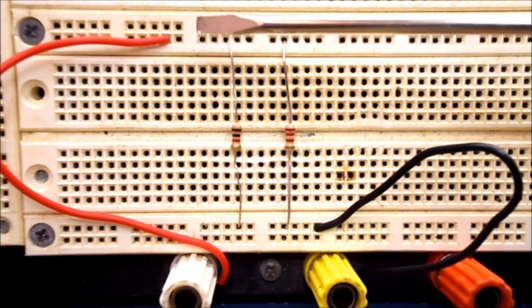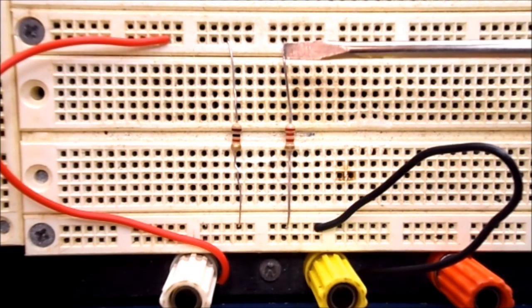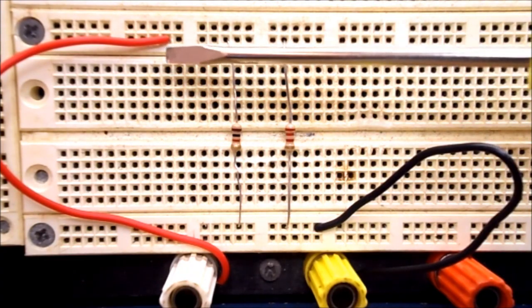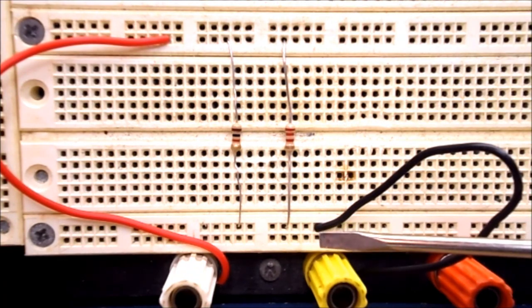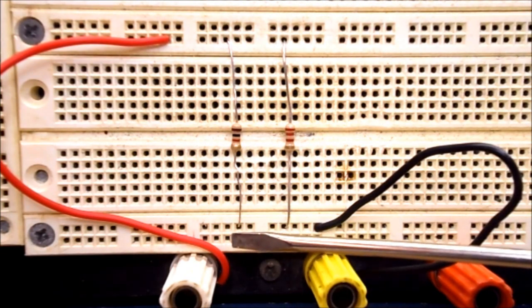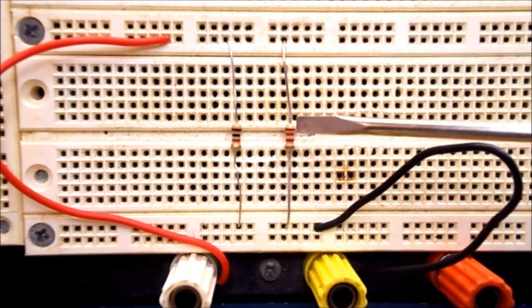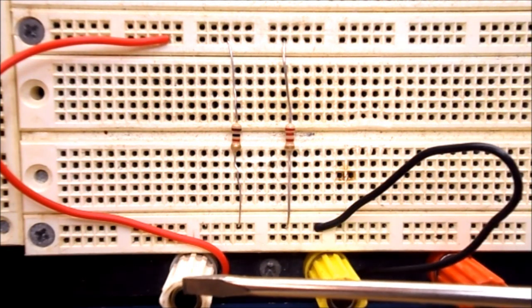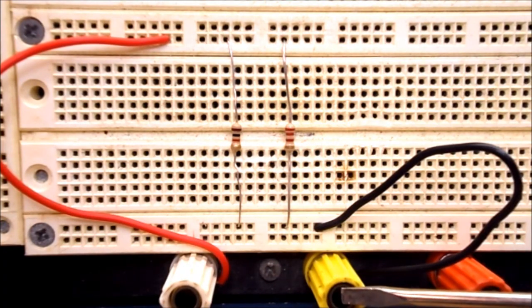So the power is coming in and going to my 1K resistor and my 2.2K ohm resistor. Remember, these holes connect all the way down. Then on the other side of the trainer, you can see I have the black wire hooked up to the other side of the 2.2K and the 1K ohm resistor. So these two resistors are in parallel, and this is the way I would set them up on my trainer. I'm going to bring the power in from the white terminal, and the common is going to go to my yellow terminal.